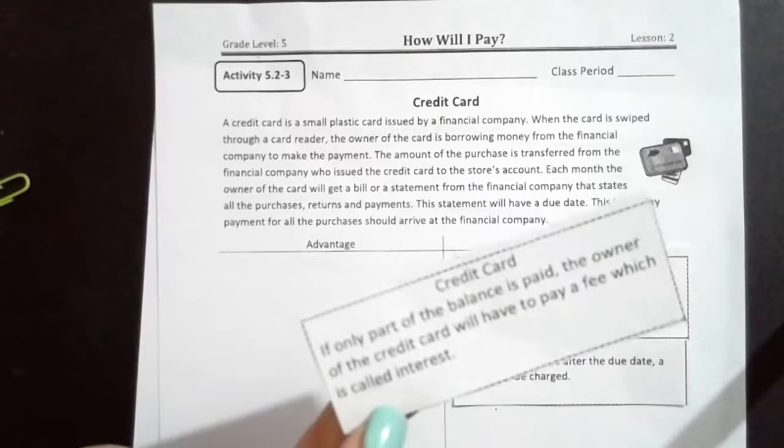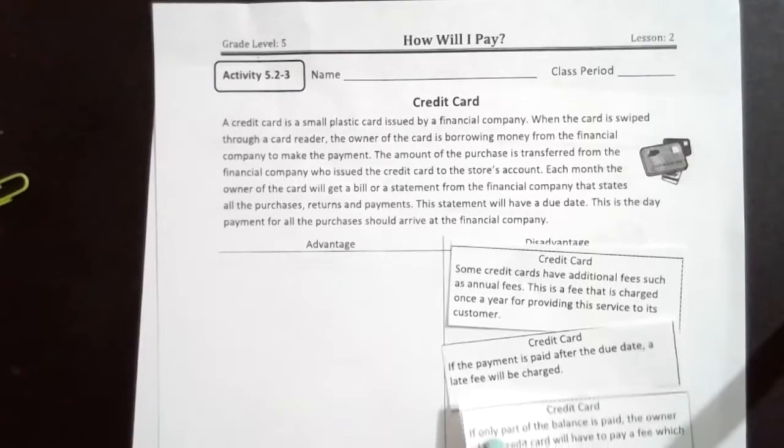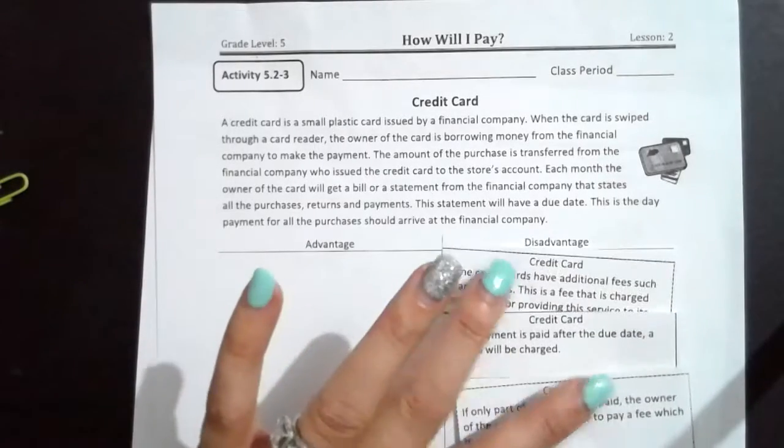If only a part of the balance is paid, the owner of the credit card will have to pay a fee, which is called interest. That's a disadvantage. I don't want to pay fees.